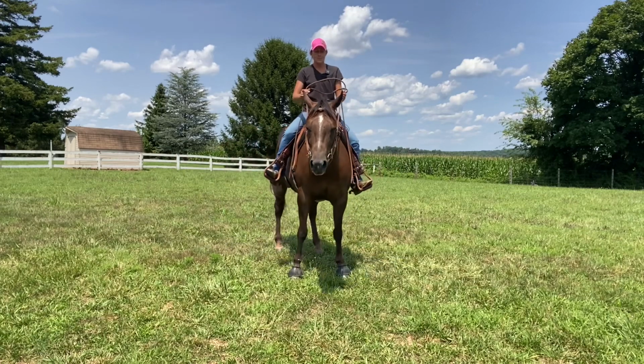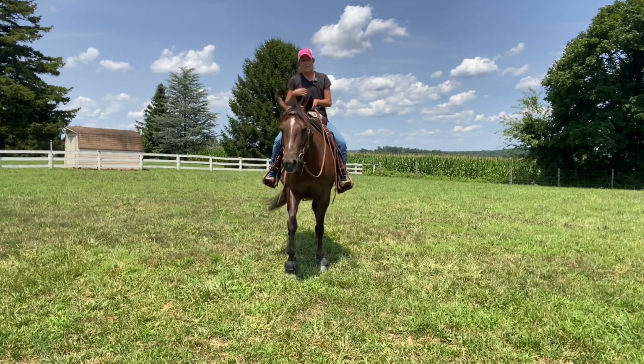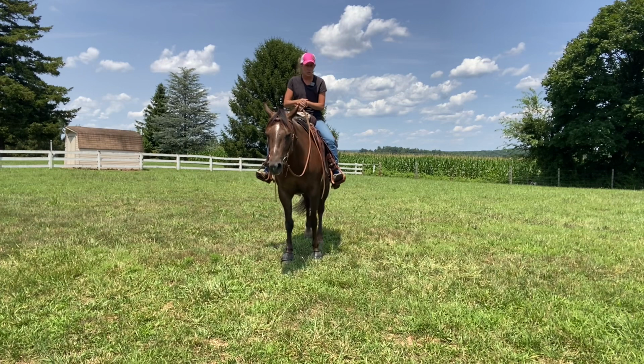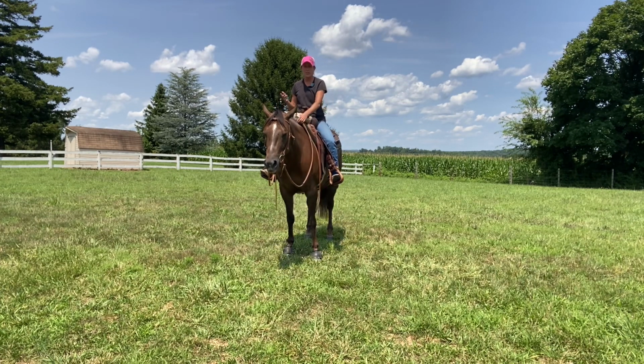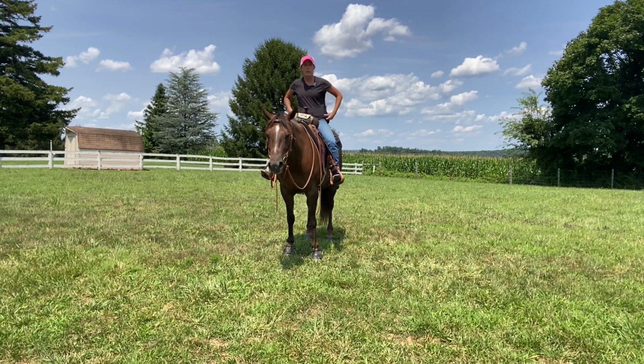Cool. All right, and then next, impulsion. So your impulsion is your power. That's your forwardness, and granted, we're not necessarily going forward in a straight line, but your horse still has to have power and a big step to be able to execute a proper turnaround.